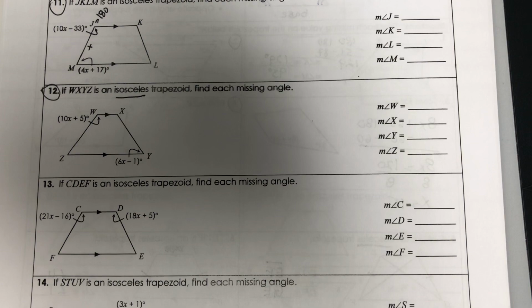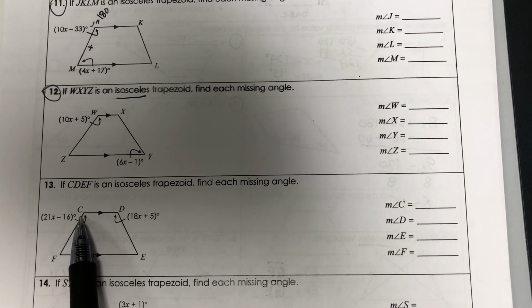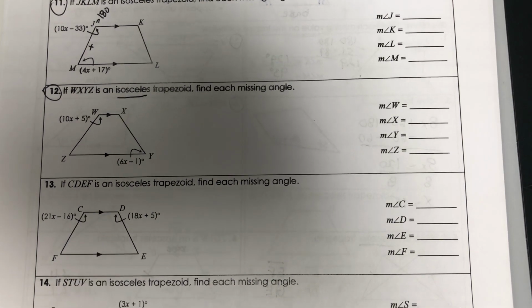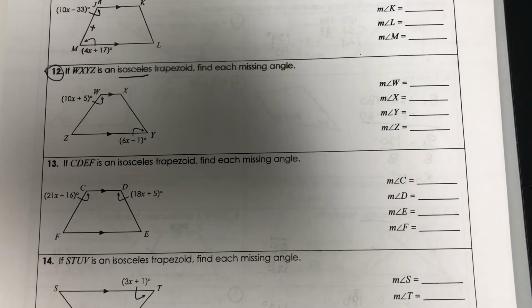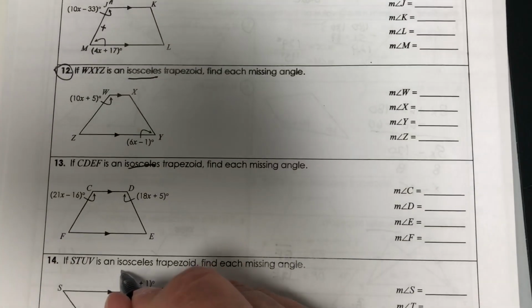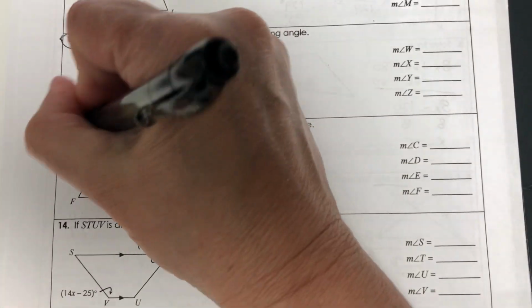Number 13, these are base angles. What do you know about base angles? Solve for x, find each measure. Okay, all these are isosceles. I should be pointing that out. And then for number 14, so do 13.